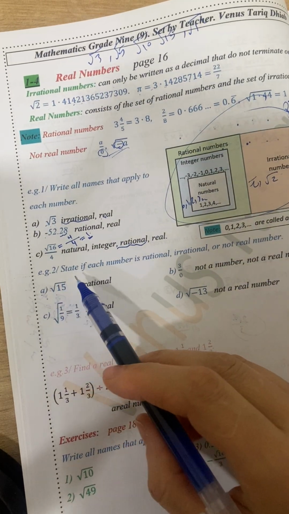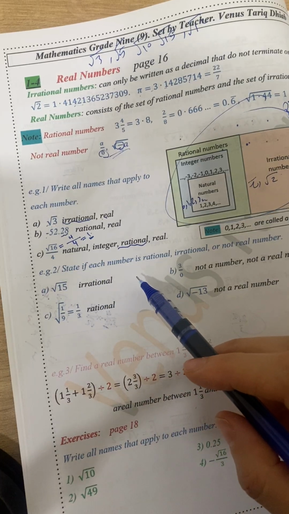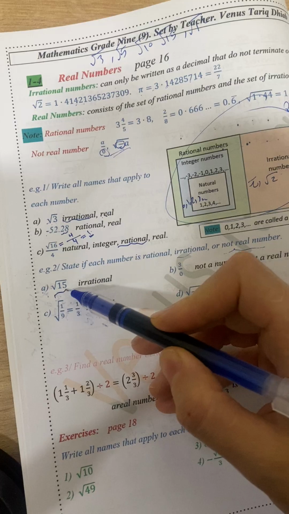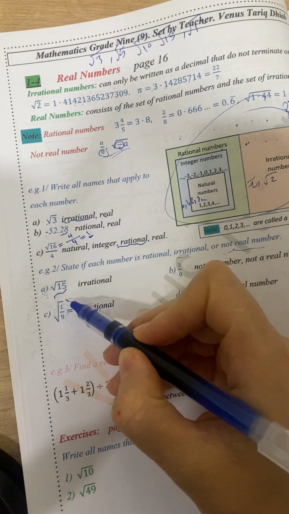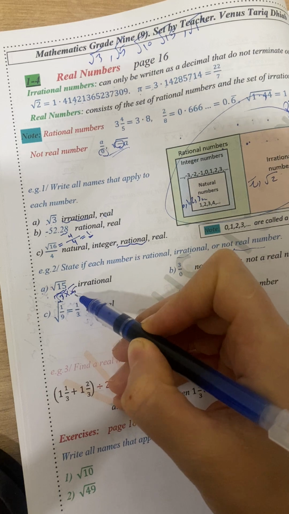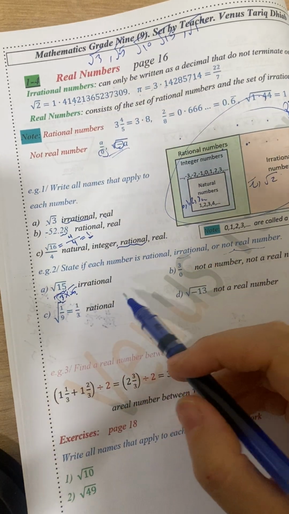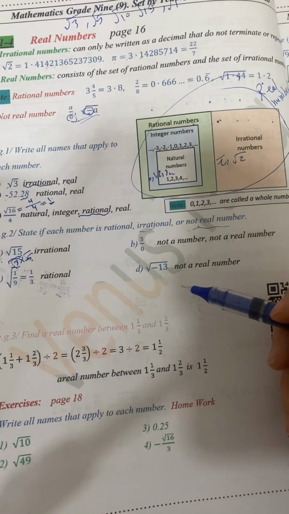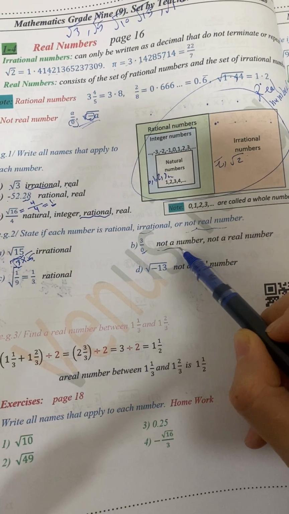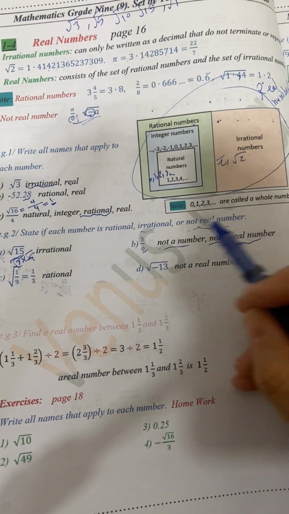In example 2, we state if each number is rational, irrational, or not a real number. If you look, square root of 15 comes from what? It comes from square root of 3 times square root of 5. Square root of 3 and 5 are both irrational, so that one is also an irrational number. And 3/0, because the denominator is 0, that means it's not a real number.